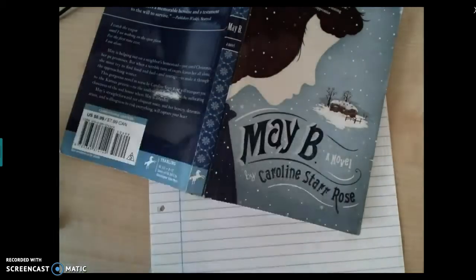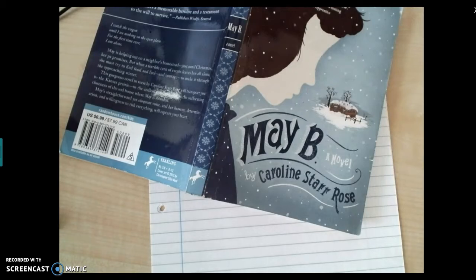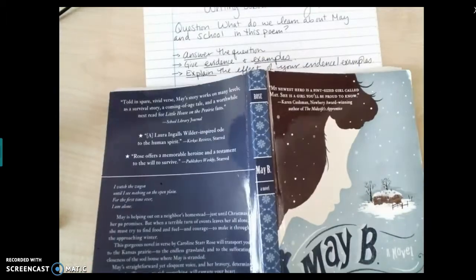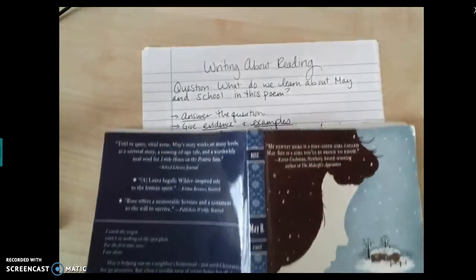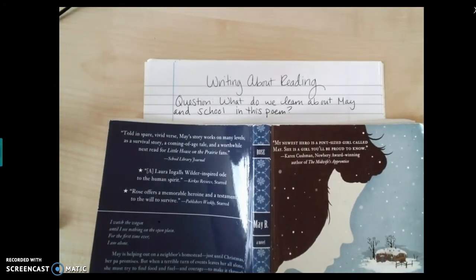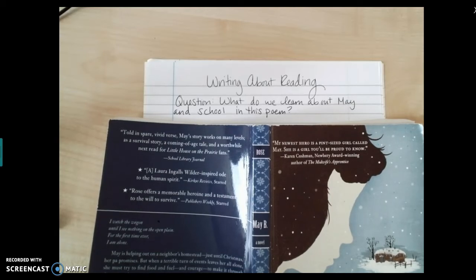For today's example, we're going to use Maybe, because everyone in Year 7 has read that story. We're going to talk about May and her experience of school in a particular poem. Let's have a look at the question so we know what to focus on when we're doing our reading. Here's the question right here. What do we learn about May and school in this poem?